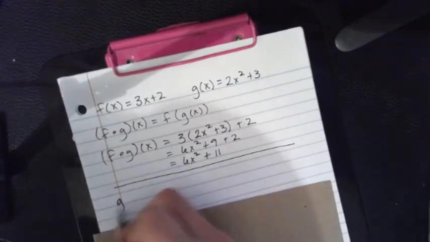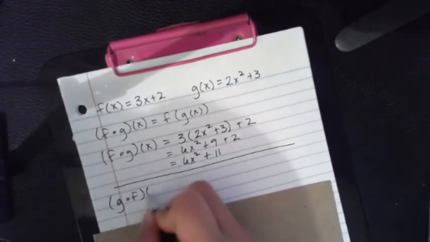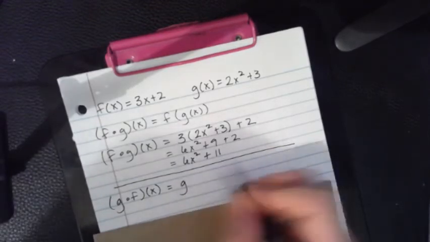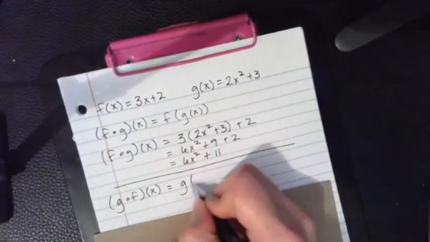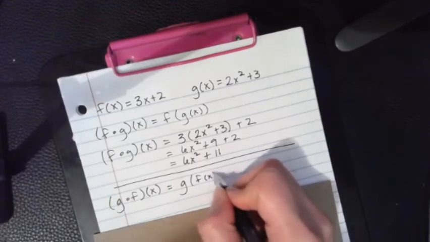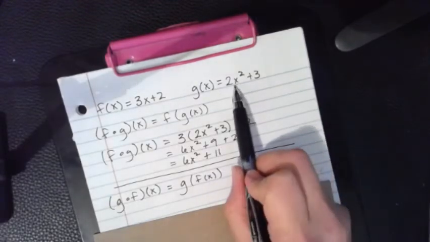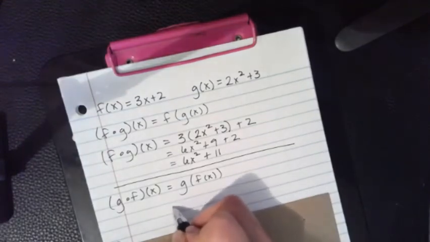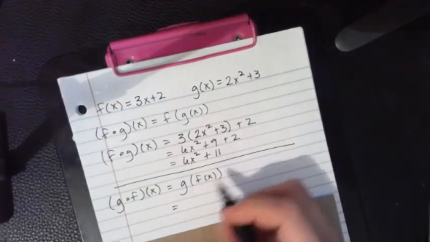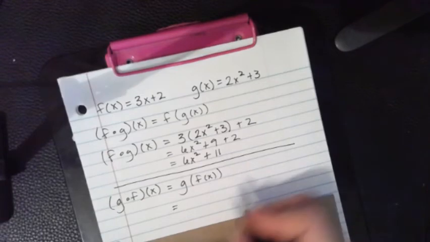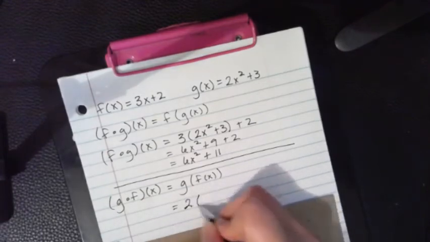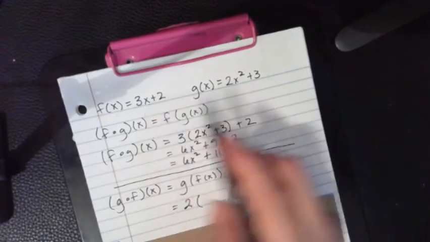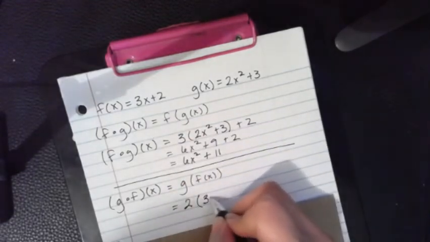We can also find gof, g composed of f of x. And remember, that is our function g, and we're going to take f of x and replace it everywhere we see an x. Okay, so that is equal to 2. Then I have an x, and so I need to place my 3x plus 2 in the parentheses.